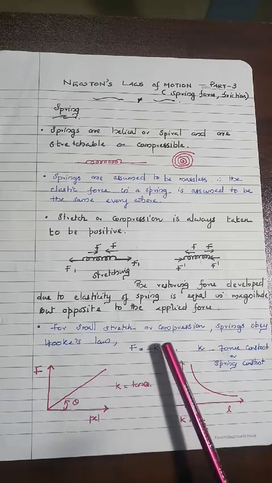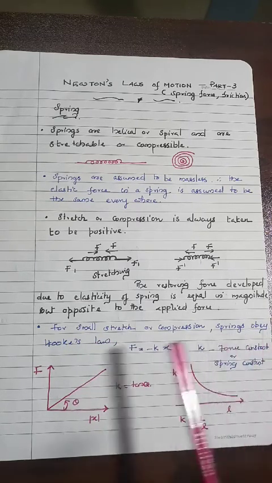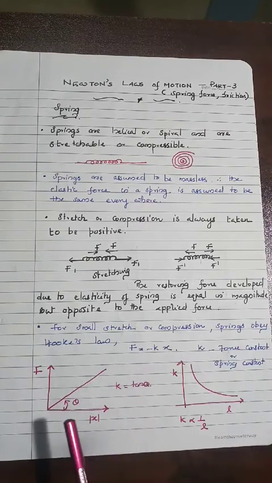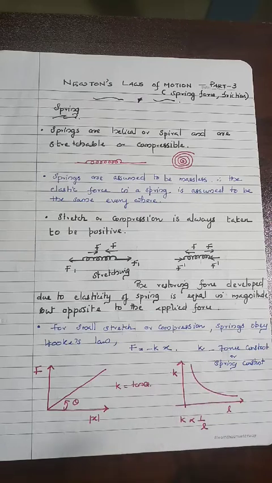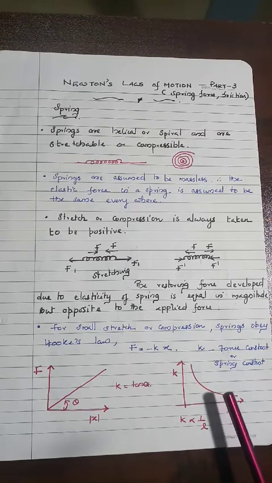For small stretch or compression, the springs obey Hooke's law. So we can write F is equal to minus K into X. Here, in the force extension graph, if you take the slope, then you get the force constant or the spring constant. Keep in mind, the force constant or spring constant is inversely proportional to the length, and we can draw the K versus L graph like this one.